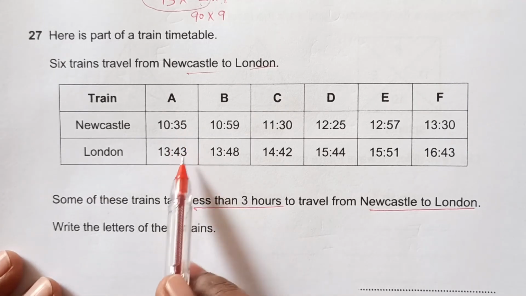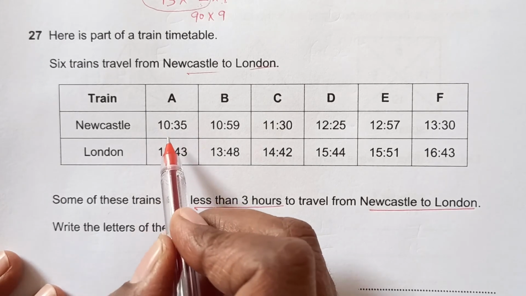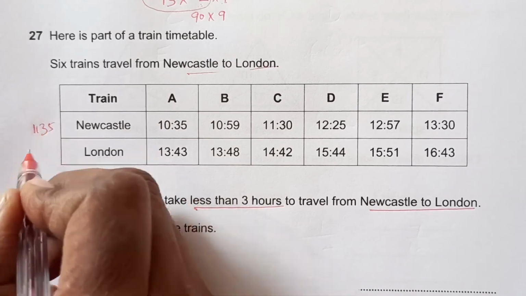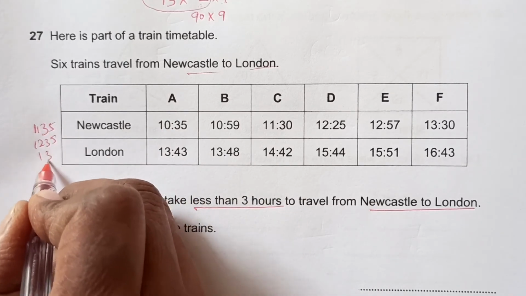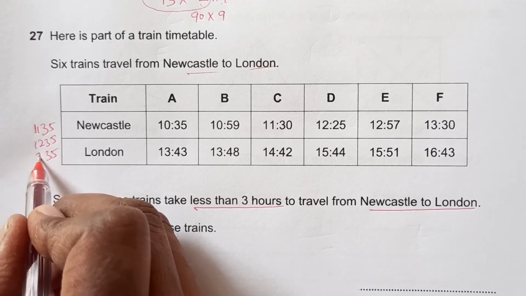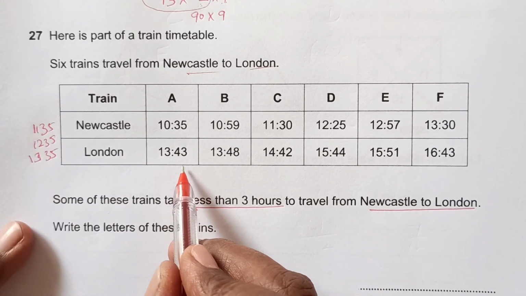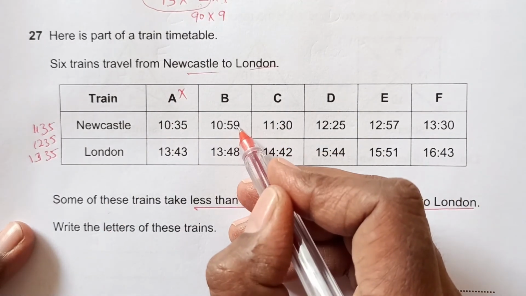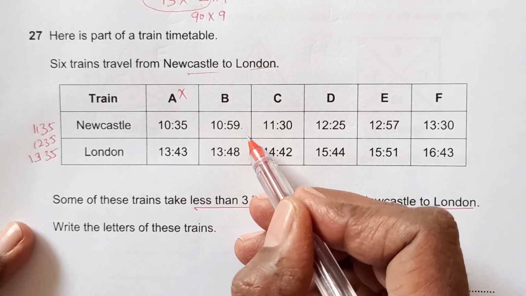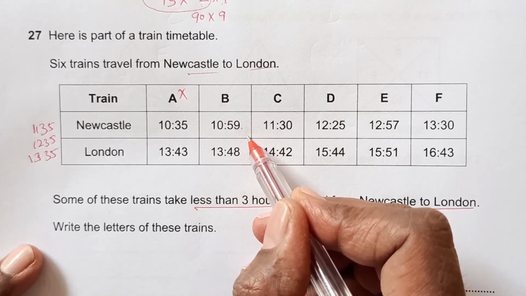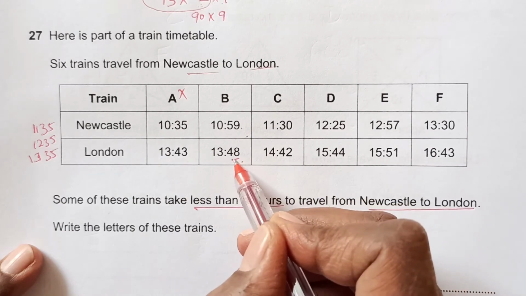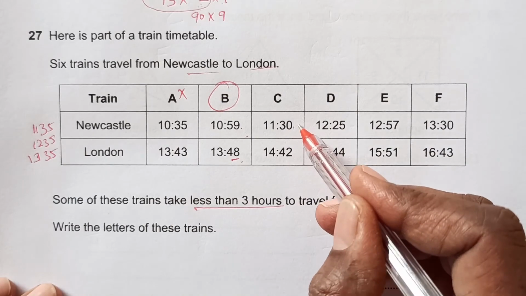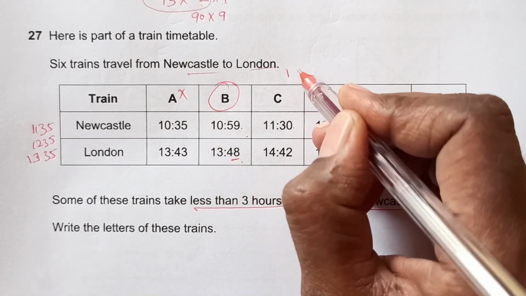So first of all we need to look here. 10:35, after 10:35 is 11:35, 12:35 and 1:35, so that means 13:35. This is more than 3 hours, right? So A cannot be the answer. Now 10:59, 11:59, 12:59 and 13:59. So this is less than that, so B can be the answer. Now 11:30, 12:30 is 1 hour.